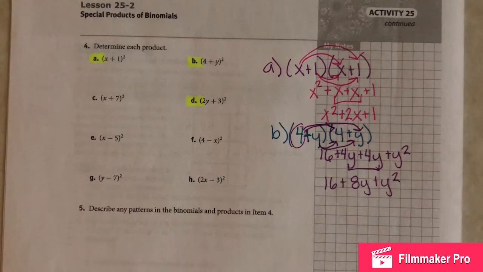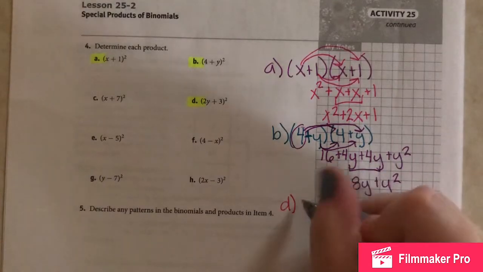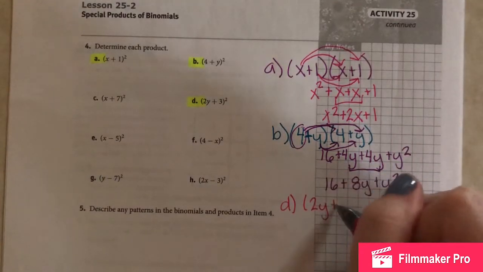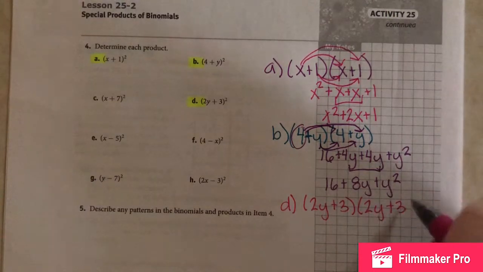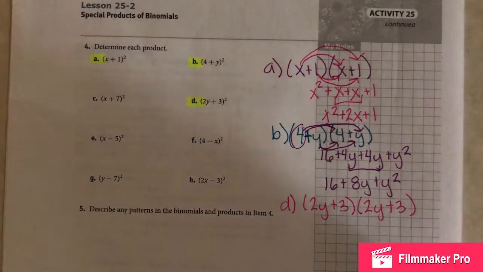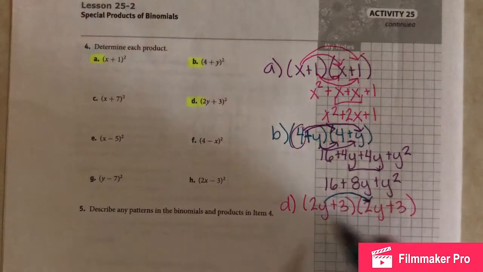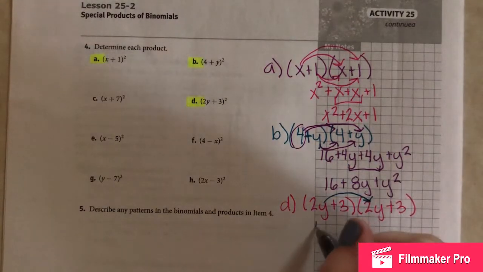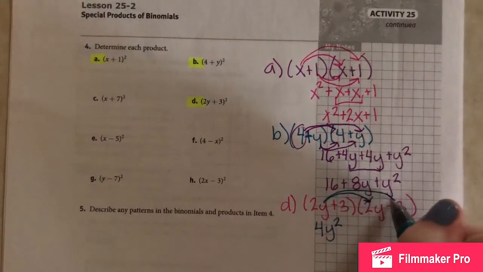And now let's do D. So I'm going to do the same thing and write them twice. So we do 2y times 2y. So 2 times 2 is 4. Y times y is y squared. Then we take 2y and multiply it by 3.